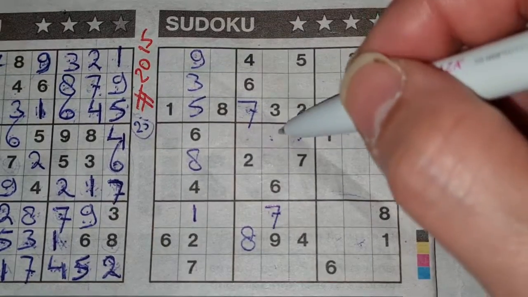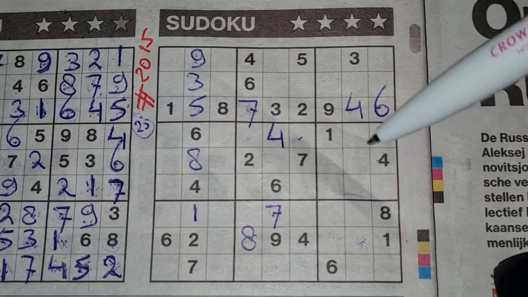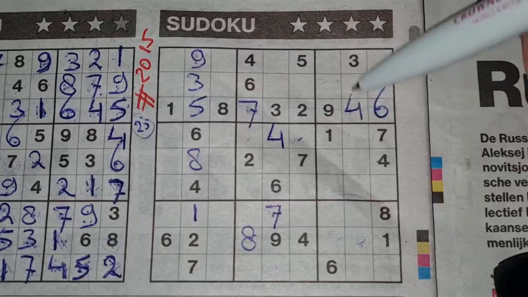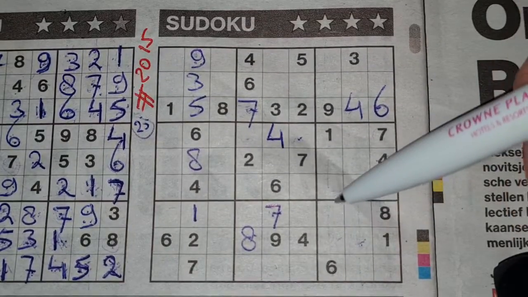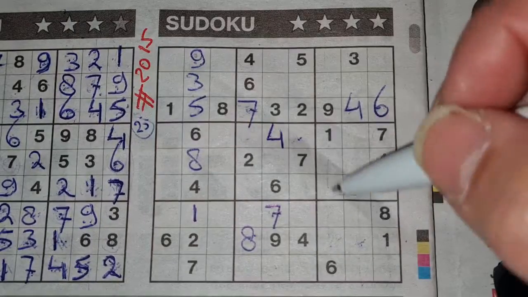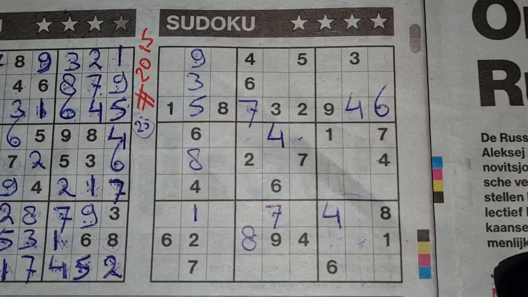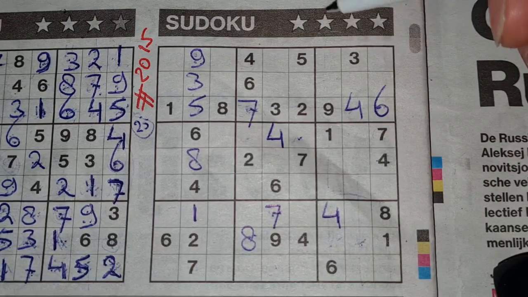The only place for the 4 should be there. 4 in this column, 4 in the column next. So in that column, the only 2 places for the 4 should be here or there. We see there 4, no 4 there, 4 should be there. Then I cannot continue with the 4.